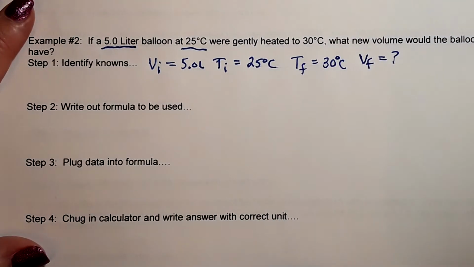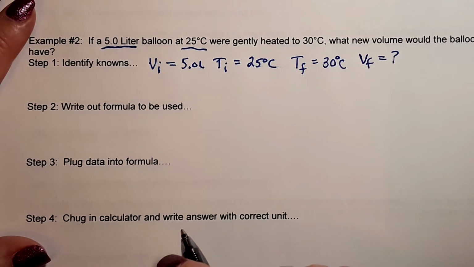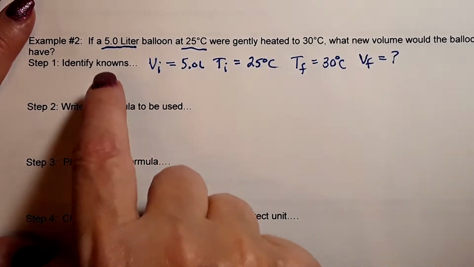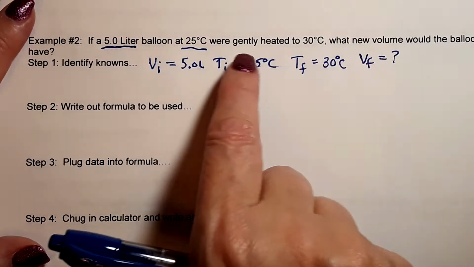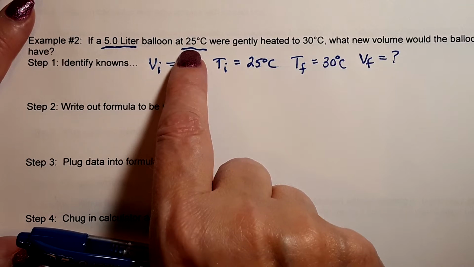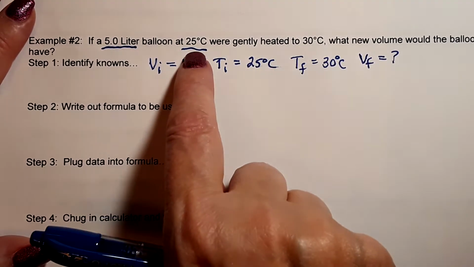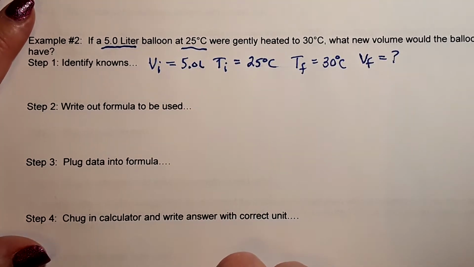See, it just takes a little common sense to figure this out, guys. It doesn't take rocket science intelligence to do this. You're going from 5 liters to some new volume because your temperature is increasing from 25 to 30, initial to final, okay?